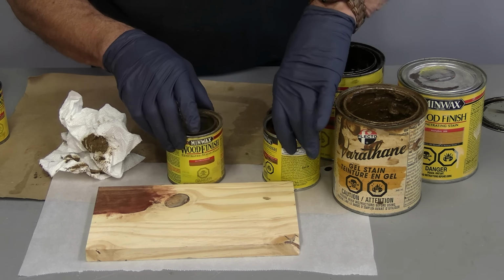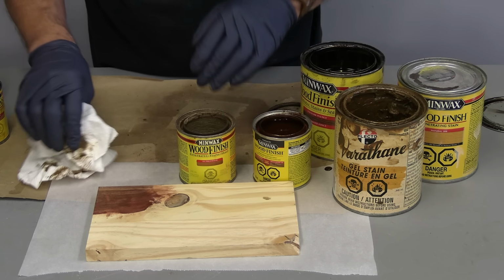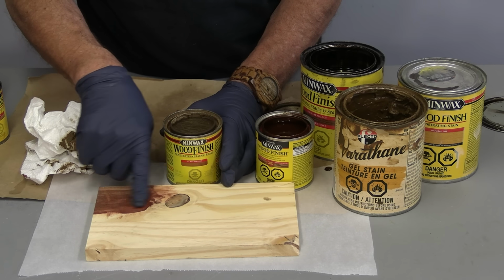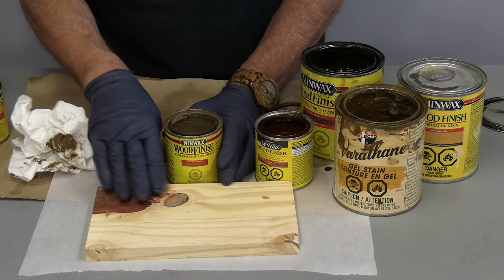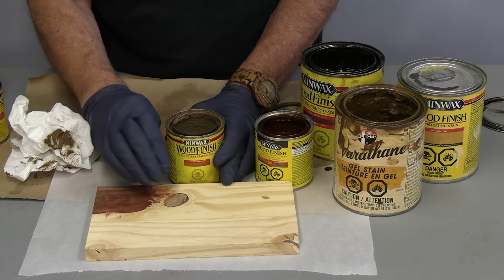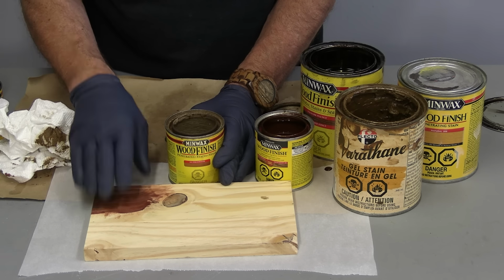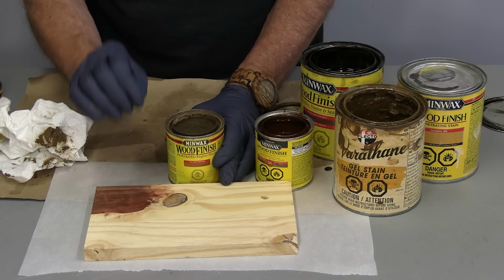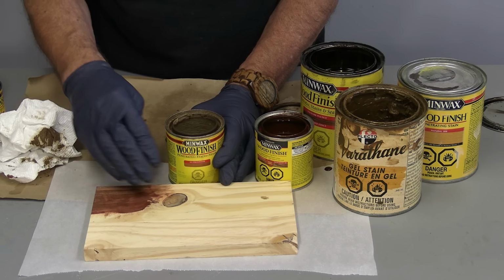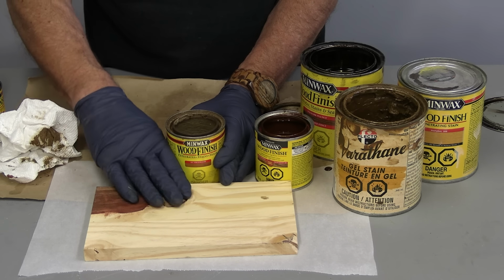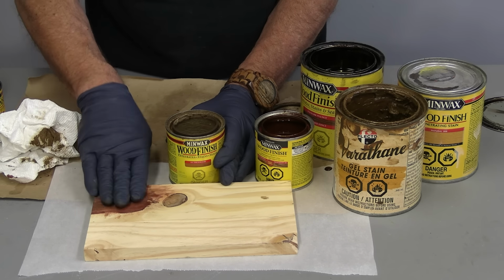So when you're using stains, you want to realize that the stains typically lay on top of the wood. They will soak in to a certain degree, but they typically lay on top. We call a stain as something that lays on top.